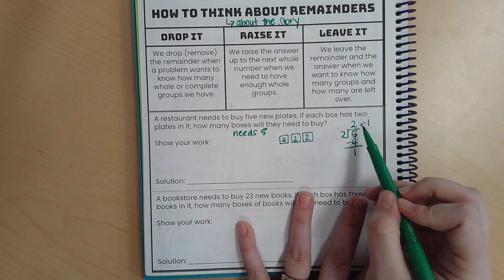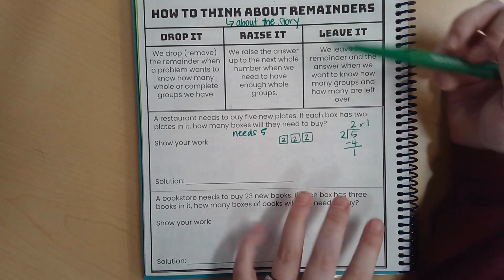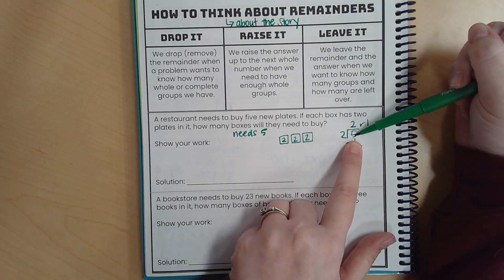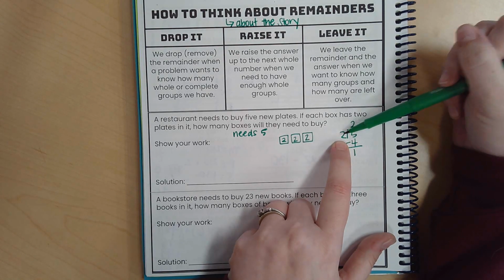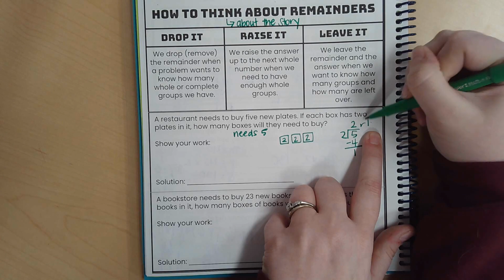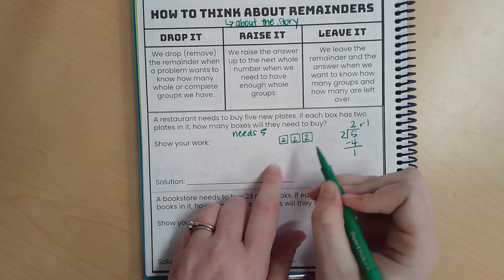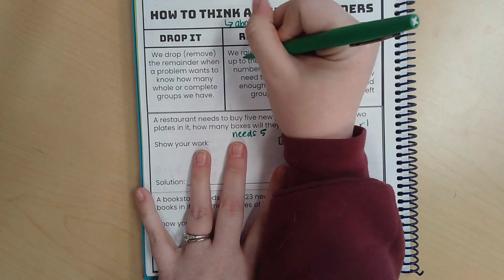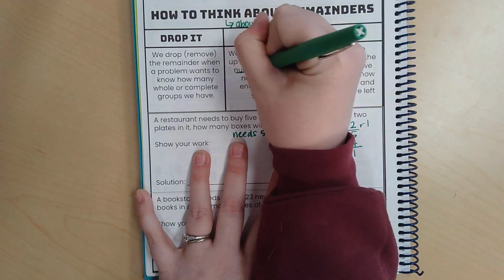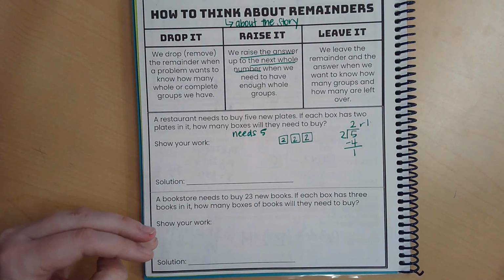But they can't just be missing that 1, right? So this is where we raise it. We say, okay, if we divide the 5 plates that we need into boxes of 2, we are going to get 2 boxes with 1 left over. We don't want to be missing that 1 left over, so we're going to buy 3 boxes. So we're raising it, which means we raise the answer to the next whole number when we need to have enough whole groups.